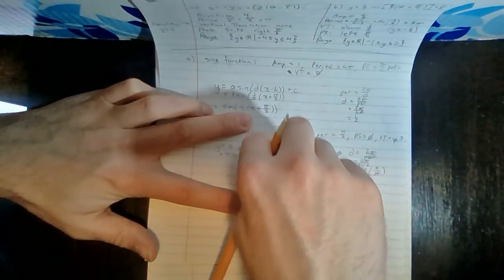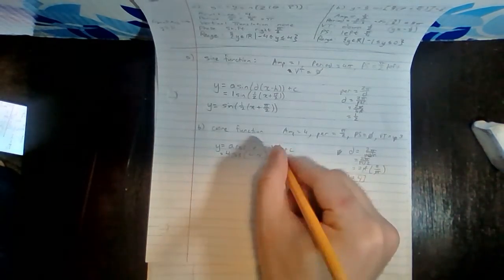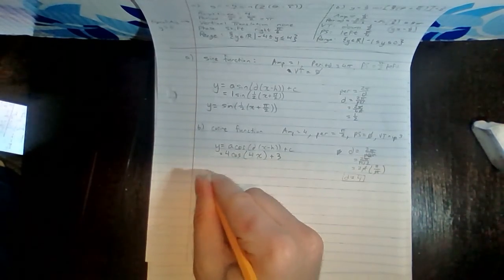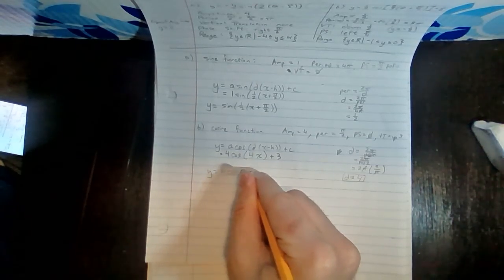No phase shift. So we just have an x. Our h is 0. And then we're shifting up by 3. So we add plus 3 on the end. So 4 cos 4x plus 3 is the cosine function that meets all that criteria.